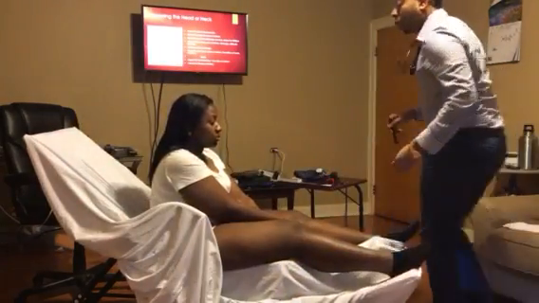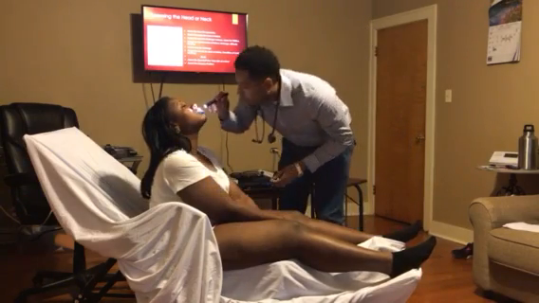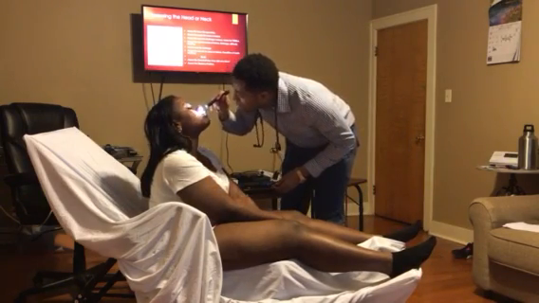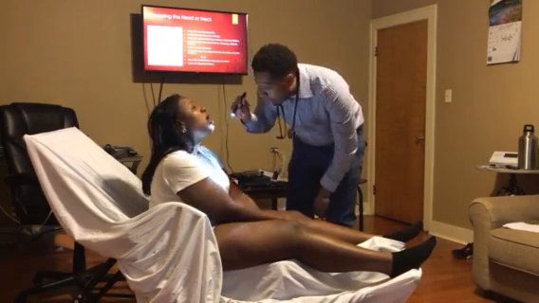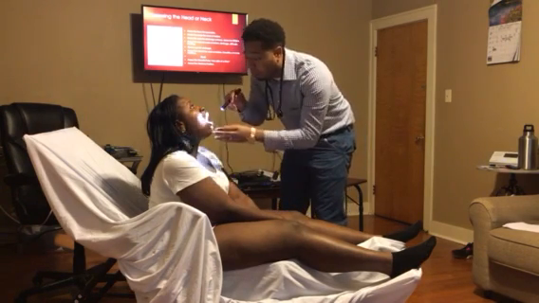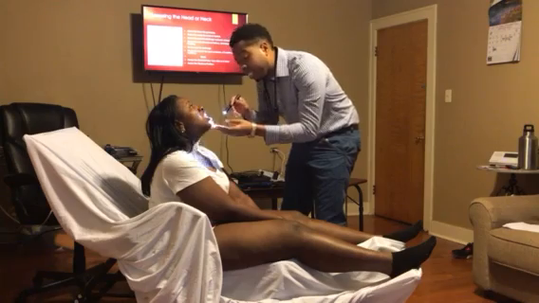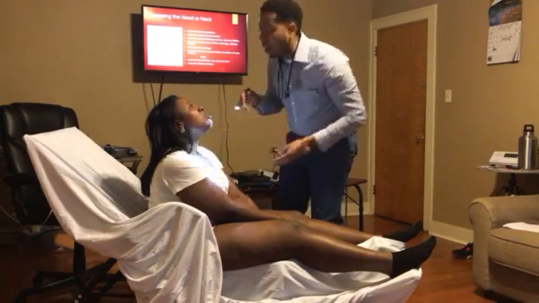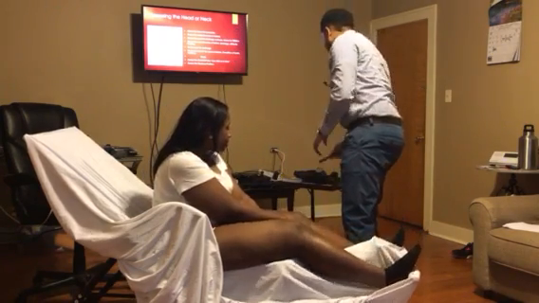Next, we want to assess the nose. Any drainage in the nose? No drainage. All right, next we want to assess the mouth. Any sores or lesions in the mouth. The hydration of the mouth. The teeth, are the teeth in good condition? Good oral hygiene. Good deal.